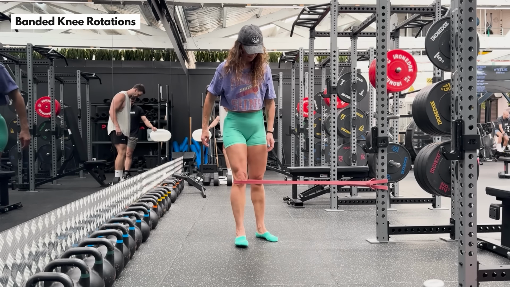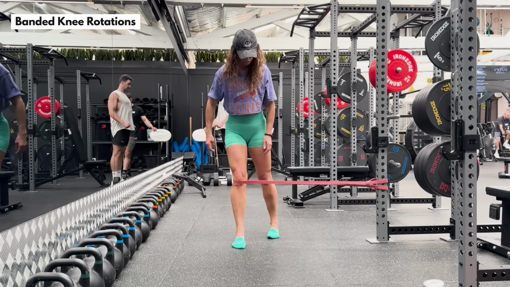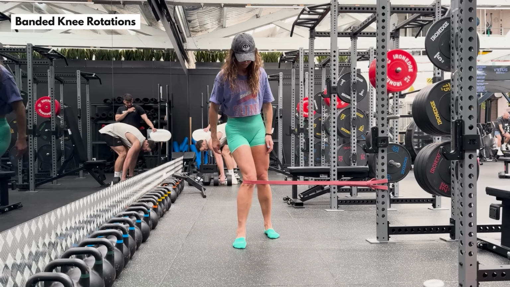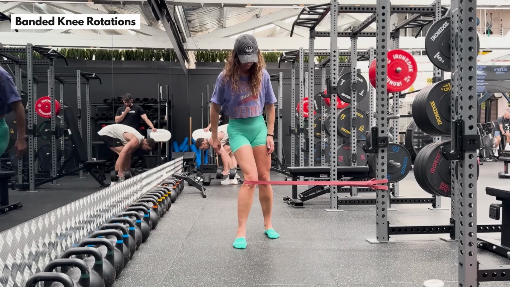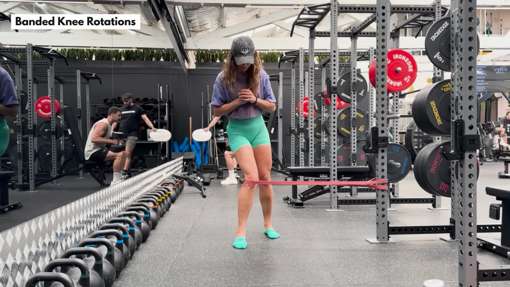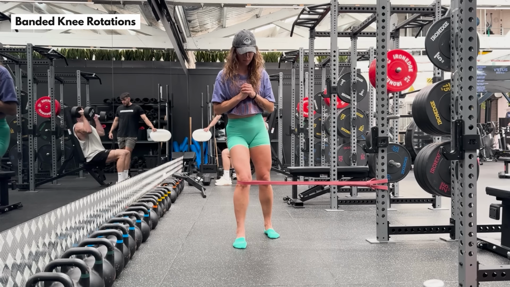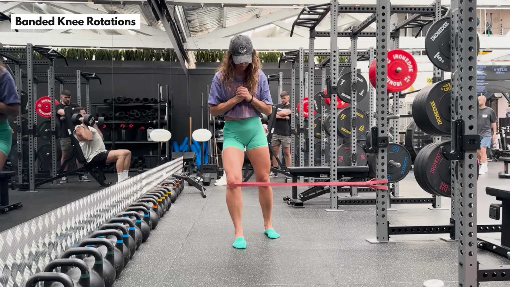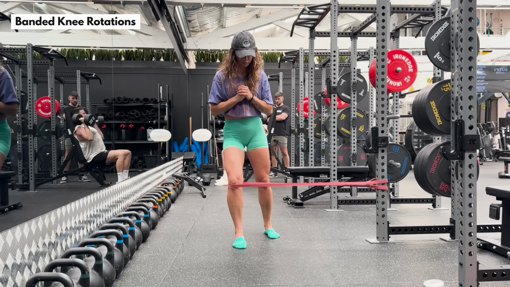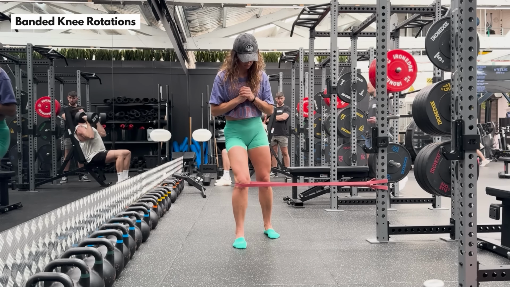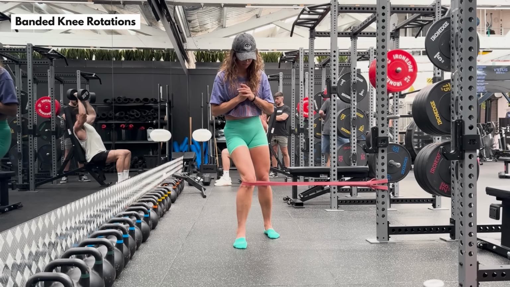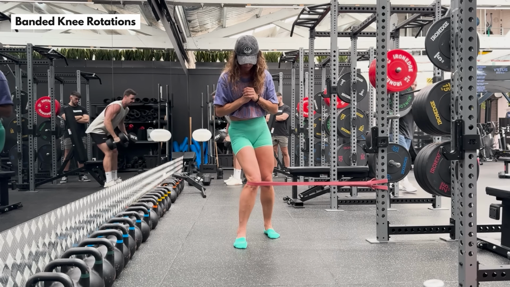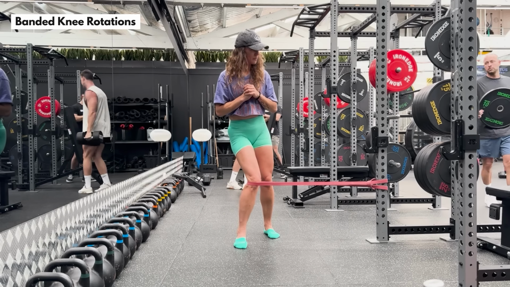So I've got a pretty heavy resistance band attached to a pole there, and I've got it wrapped around my knee. So what I'm going to do is just let my knee cave in and then drive out against that band. This really helps strengthen that external rotation and proper alignment of the knee, and it really helps strengthen those small tiny ligaments around the knee, your VMO, as well as your quad and your hip. So really focus on stabilizing the hip and twisting through the knee inside and outside against that band.